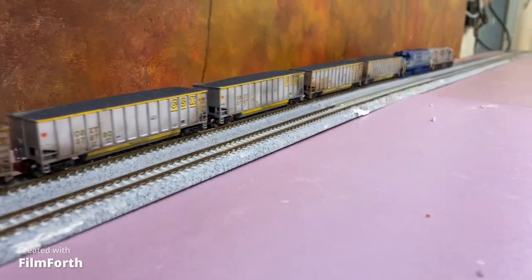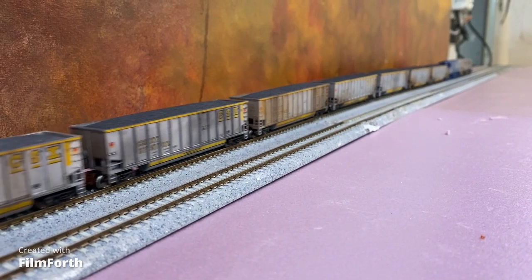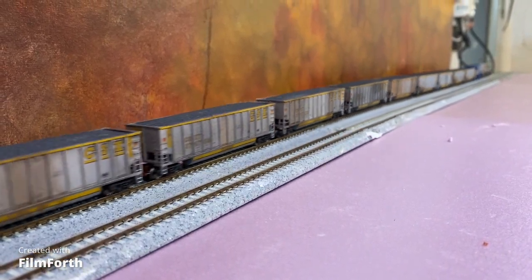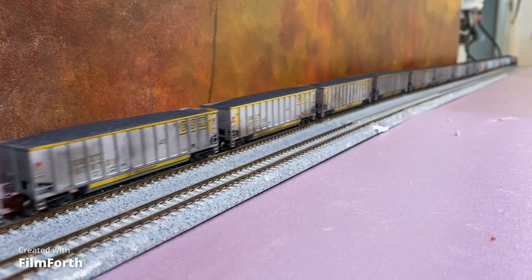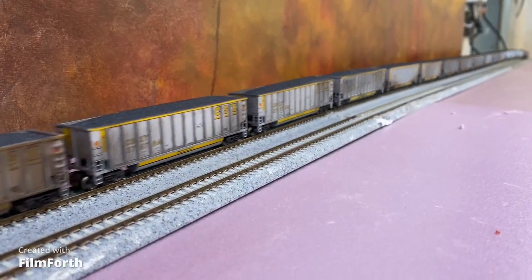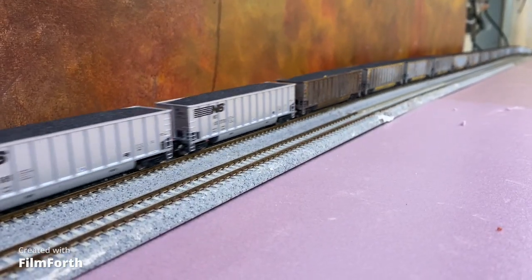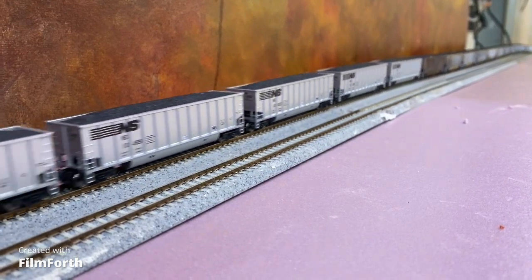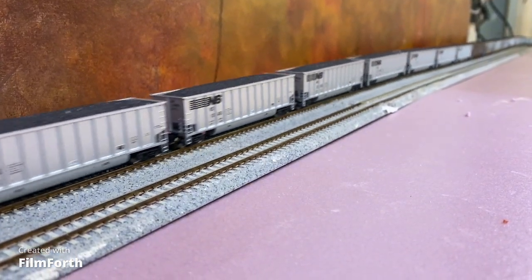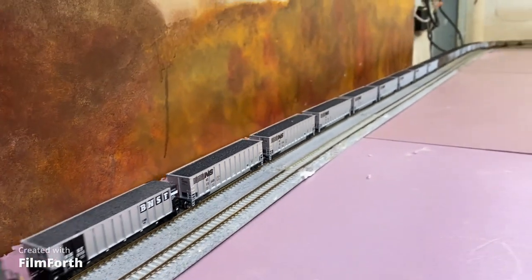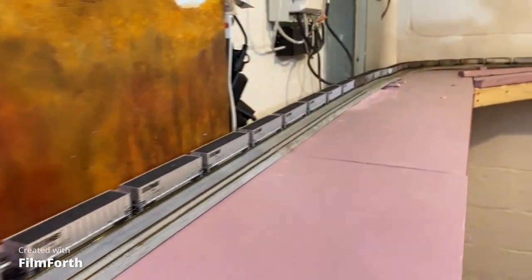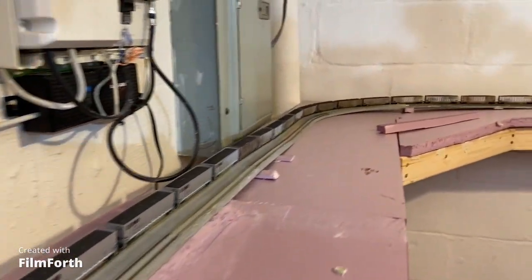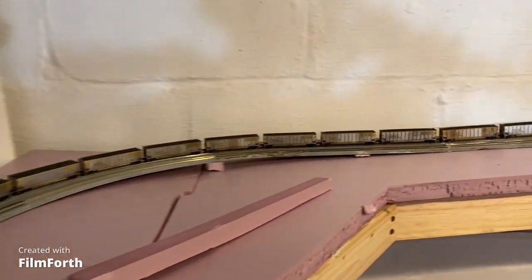So I started doing some experimenting with the trains themselves, and realized that the issue was not that I had insufficient motive power. The issue was more that I had bad distribution of motive power. And so it boiled down to a simple physics problem based on the grades that I've now introduced to the layout.